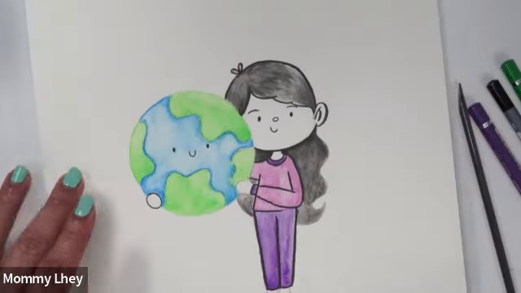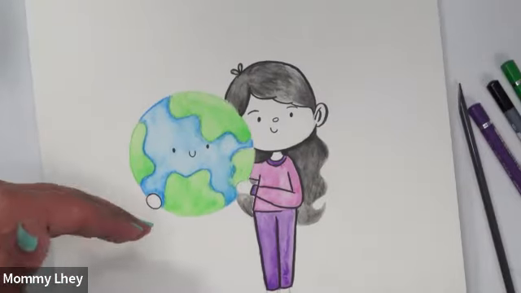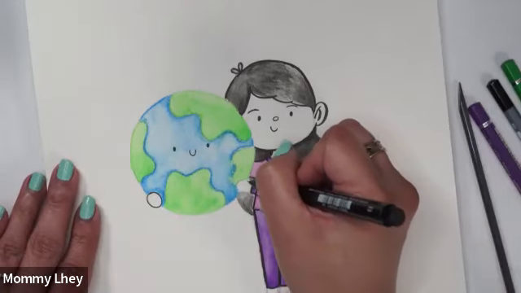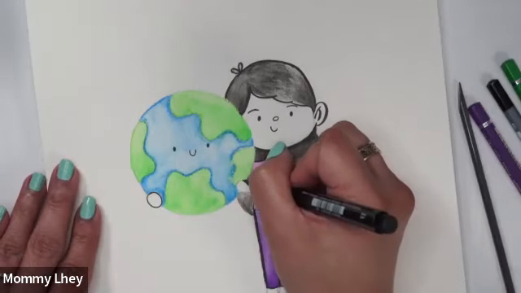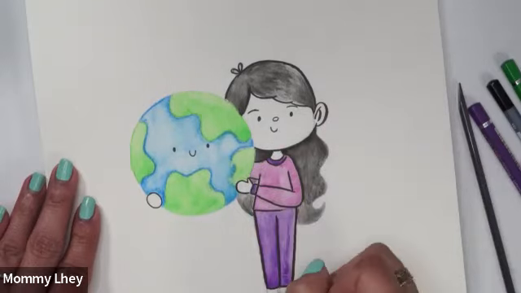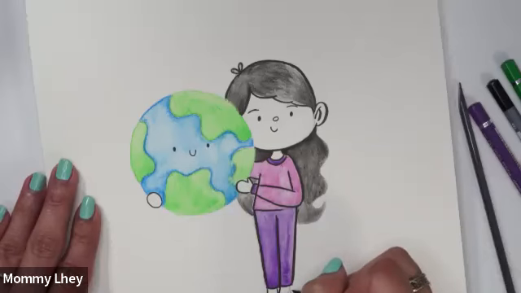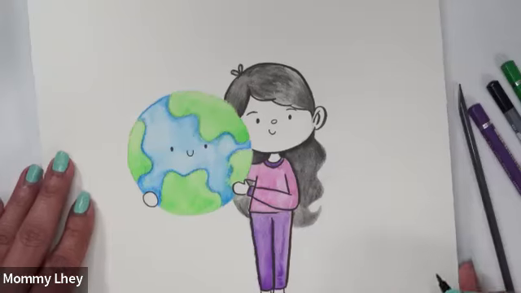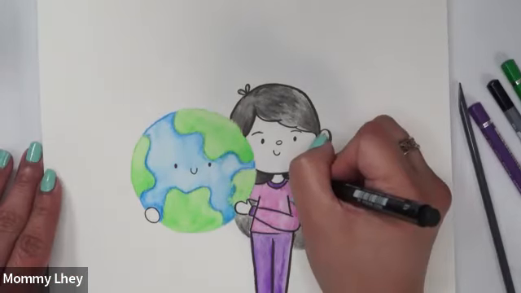Just like that. So which one do you like more? Do you like the cleaner, more refined look of the super fine tip? I'd love to know. I am a fan of a brush pen. I think I will always be forever a brush pen girl. But there are moments where I really need that fine tip, so I reach for my super fine as well.